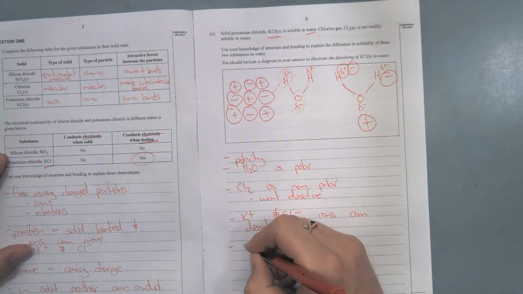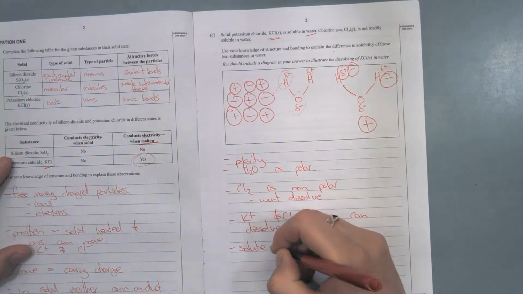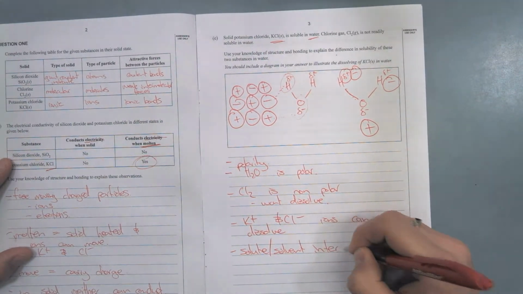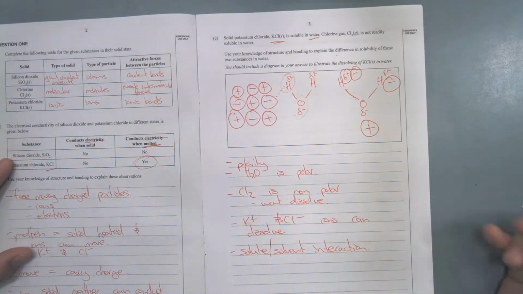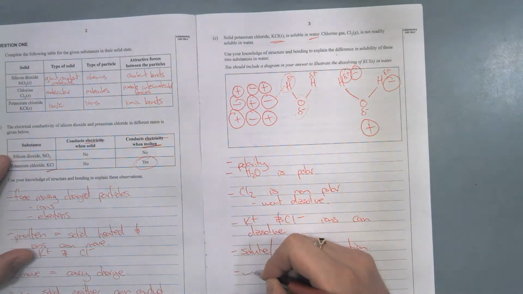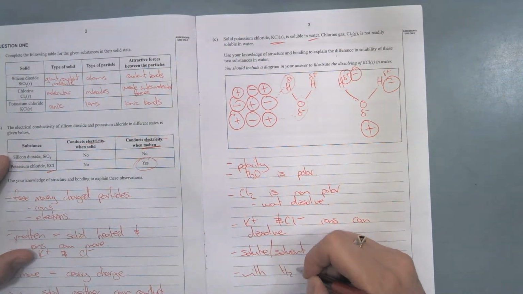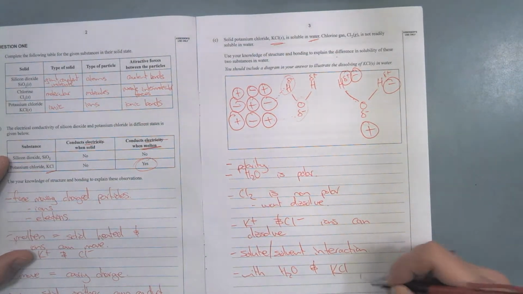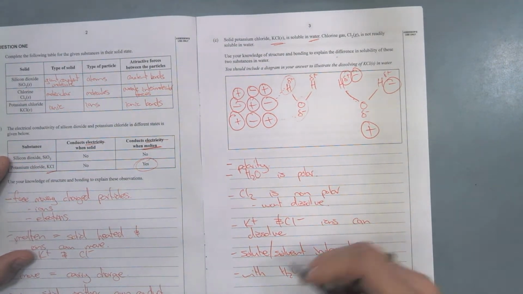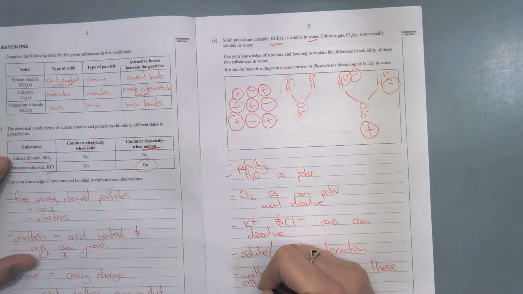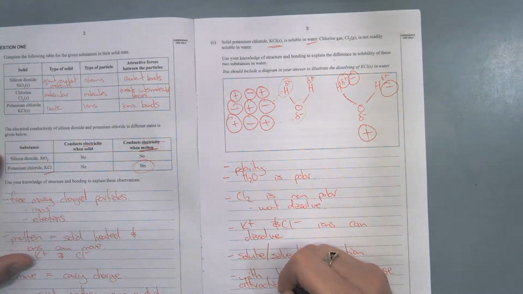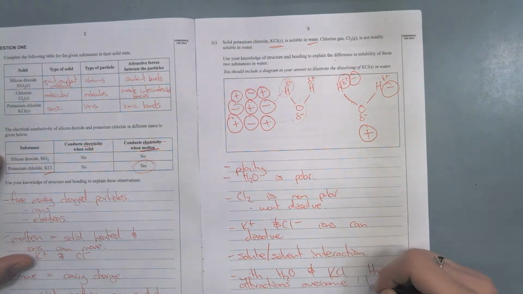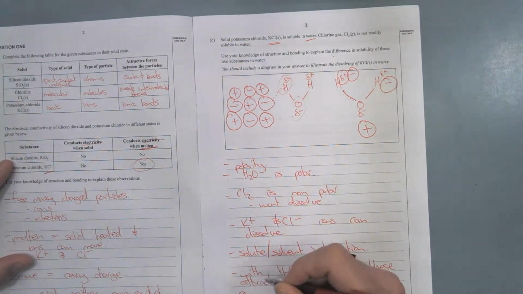So we're going to talk about solute-solvent interactions, and with water and KCl, these attractions overcome the attraction water has for itself.